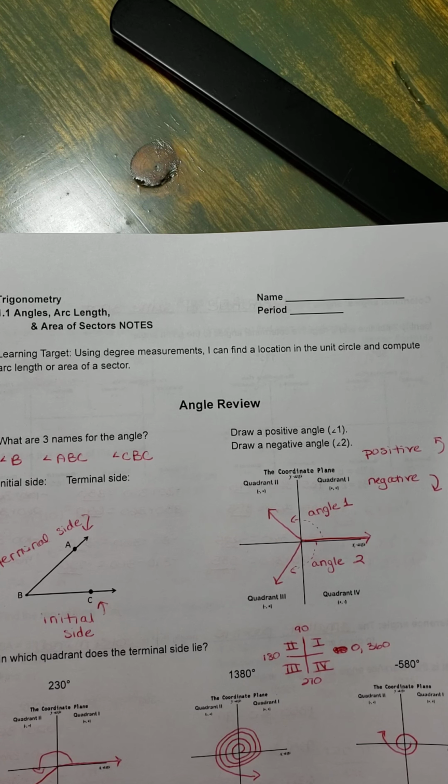This is our new unit over angles and radians and the unit circle. And today is going to focus on just angles measured in degrees. Some of this will look familiar to you. It's concepts you've learned in previous geometry classes. Some of it will be new.